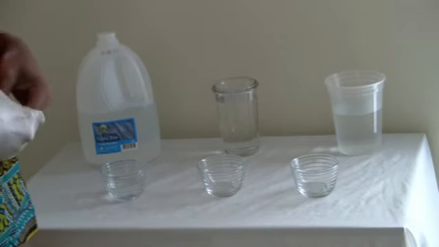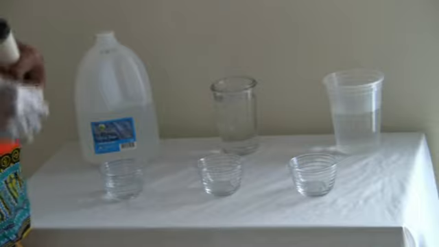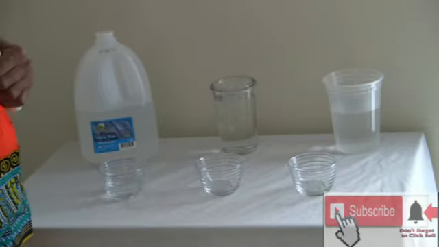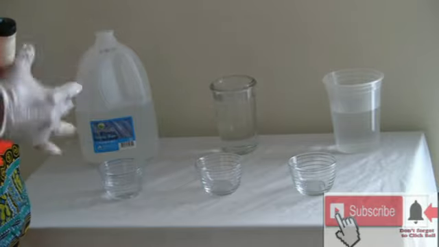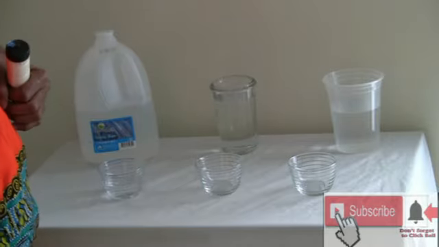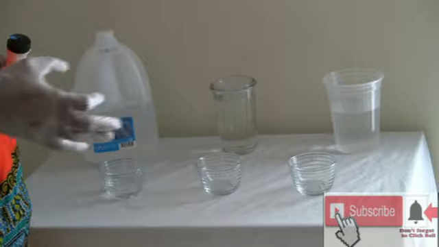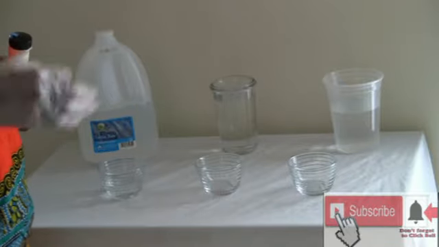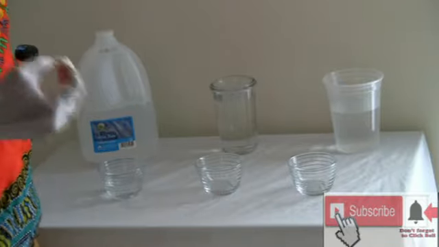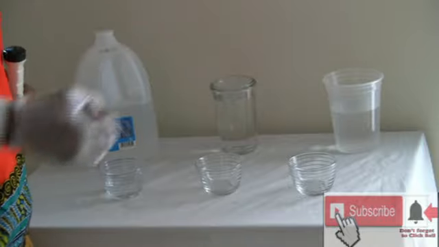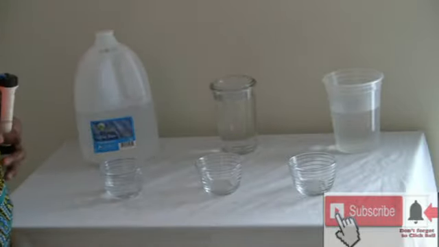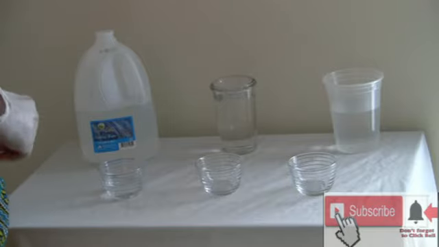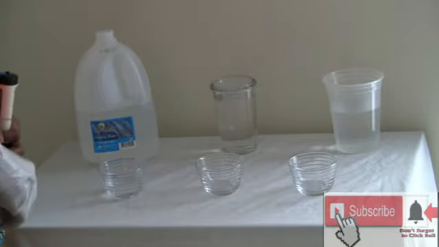All right, y'all, we're ready now to do the ORP, and we're going to do the hydrogen levels in the water. And the hydrogen, like I said, is the H2 and the O, okay? So the hydrogen is a small gas molecule, very small, and that's what helps penetrate through our cells. So we're going to see if any of this water has any hydrogen, and most importantly, we want to see what the ORP is.